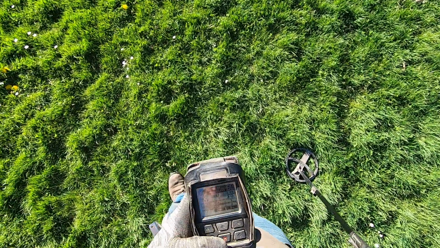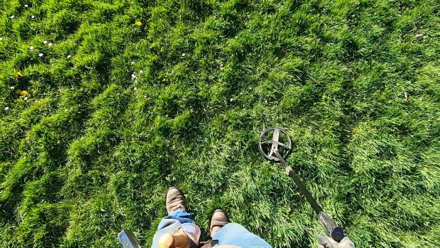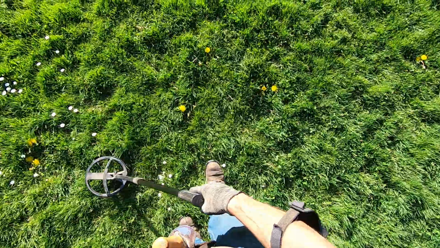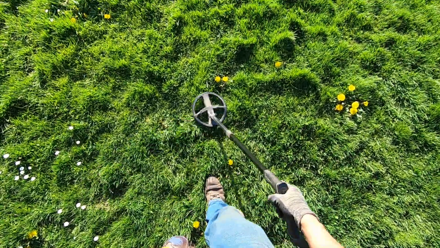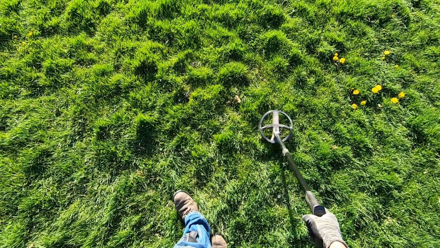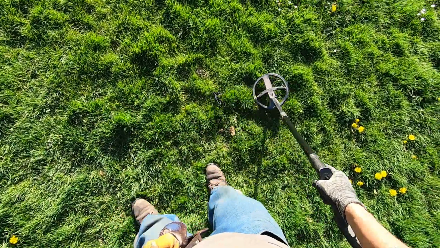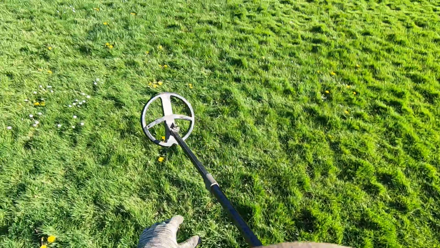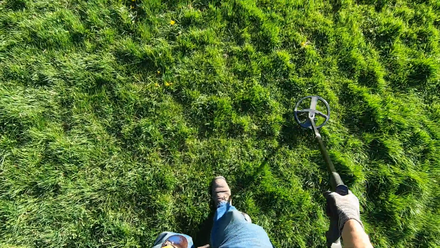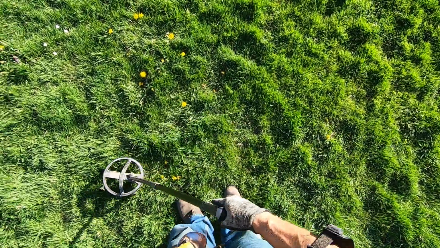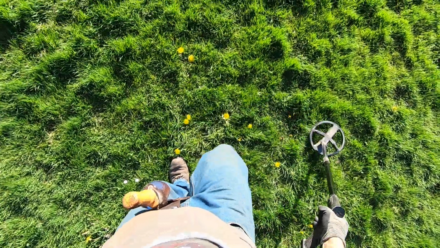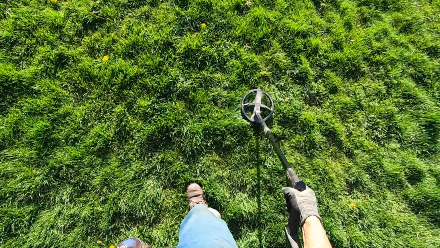Okay, I'm gonna go to full tones here again. Mono program. See if I can find a deeper target here, a really deep target. Hopefully I can find a deeper target here. That's not a good target, that's iron. Let's extend it out here just a little bit. Hope I can find one. Something very large there. I will not be digging that out. That's a pipe, right?